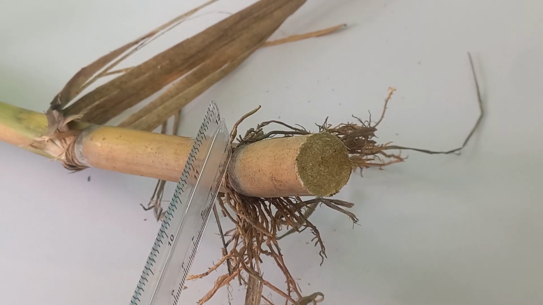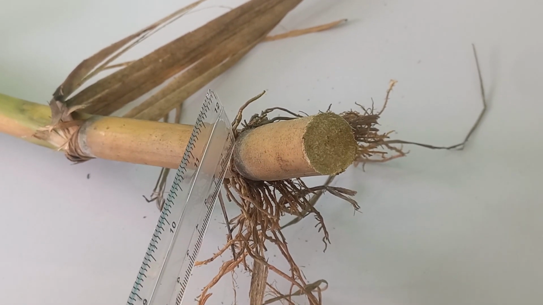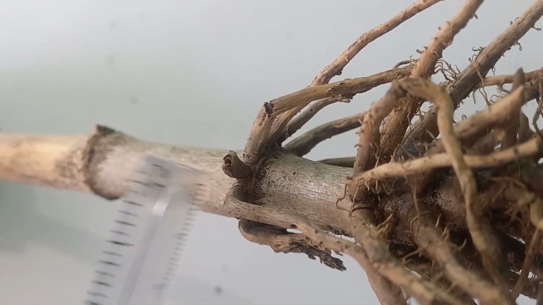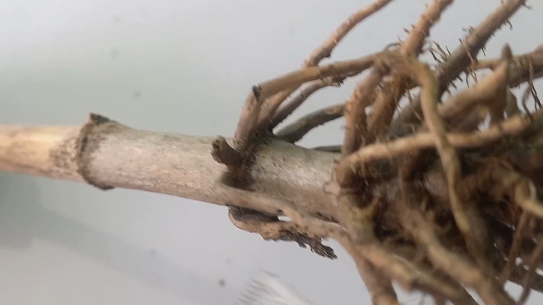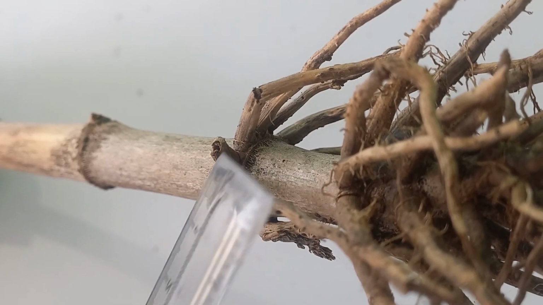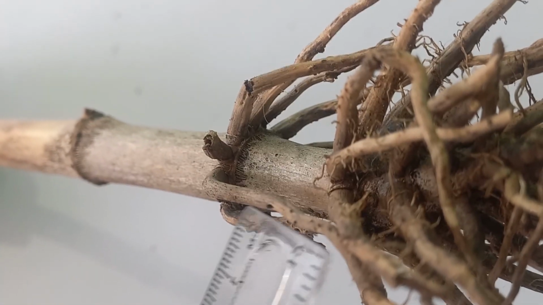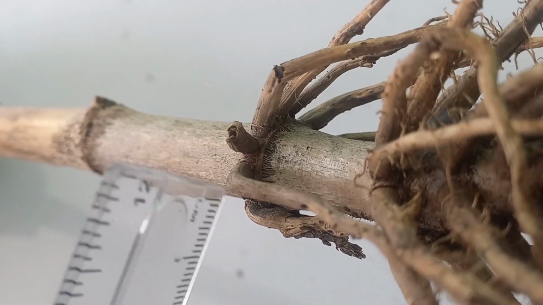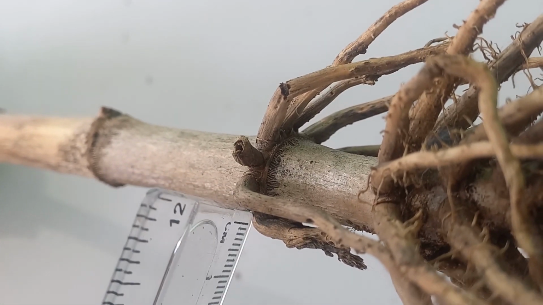And that is the position of the intercalary meristems. Proof is this skeleton of a maize plant. The roots are above the node, not below it. And that is where the intercalary meristems are.